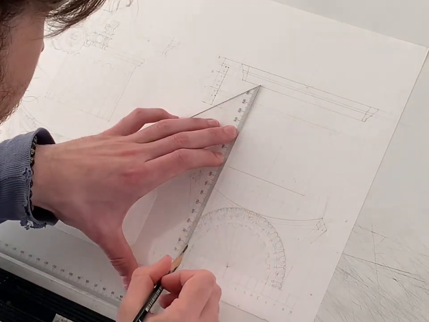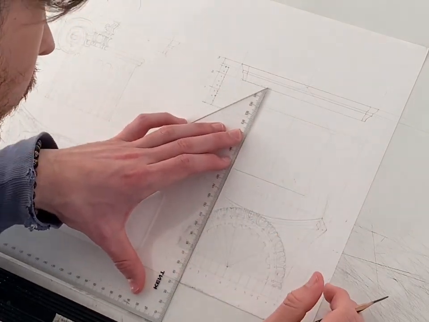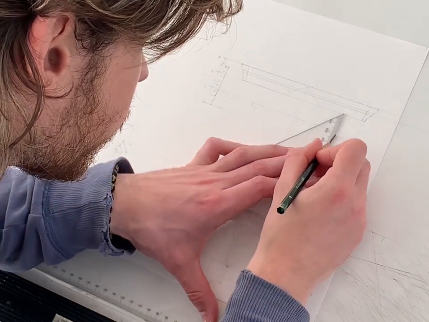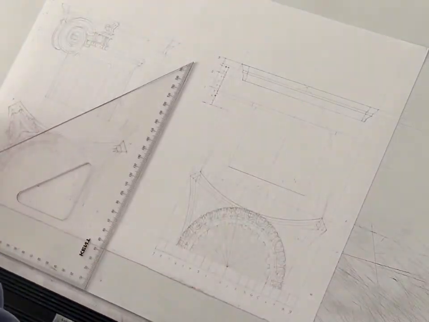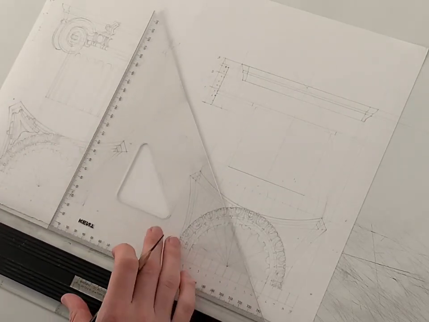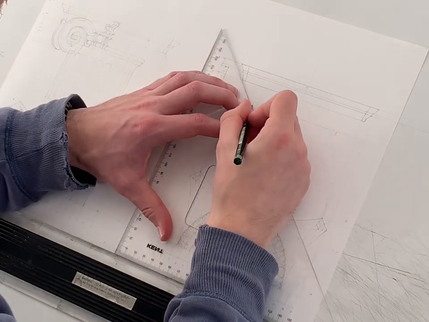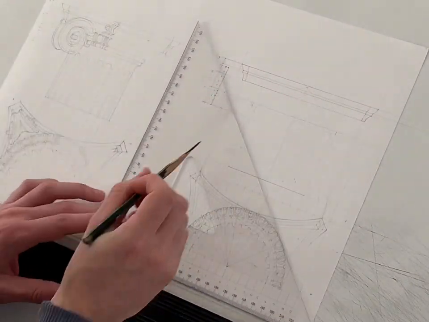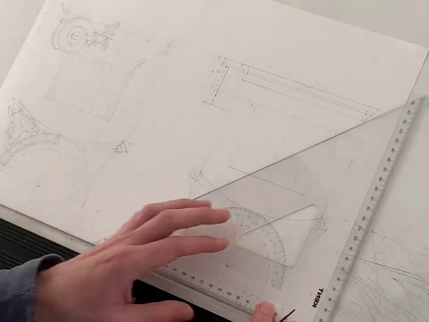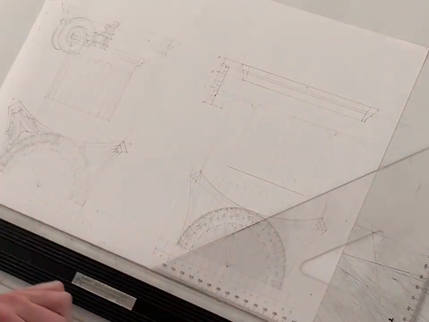So this is where it gets a little confusing because there's line work everywhere. Okay, like that. What you're going to do now is tilt a 45-degree set square and make a 45-degree angle from that corner there. Same on the other side, from that corner there.